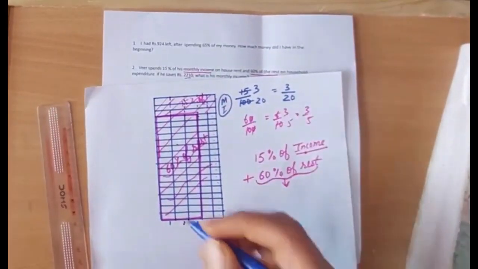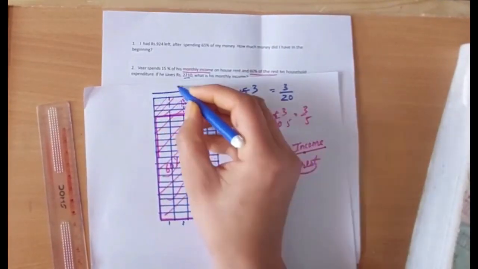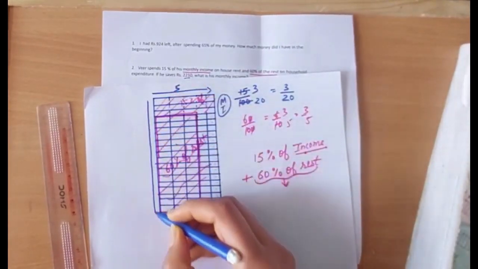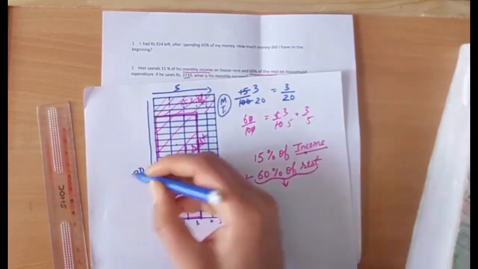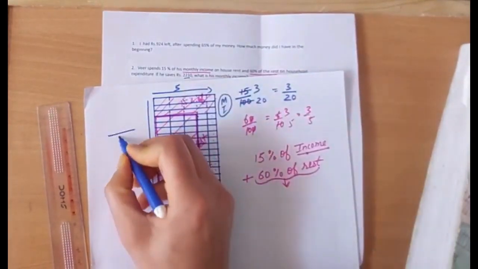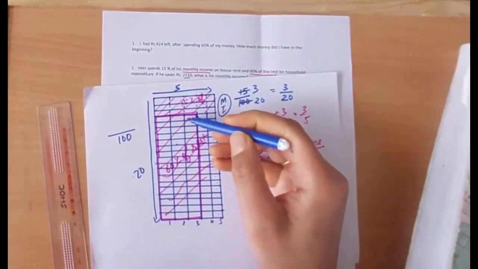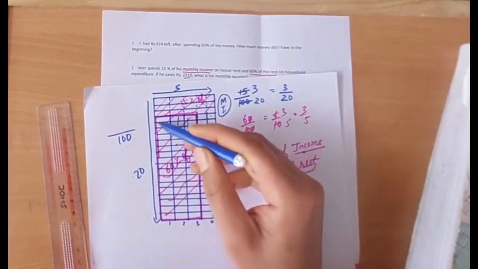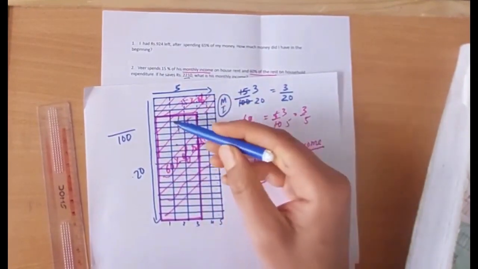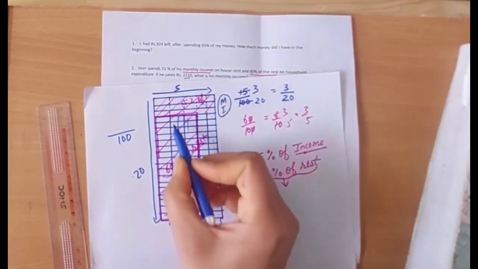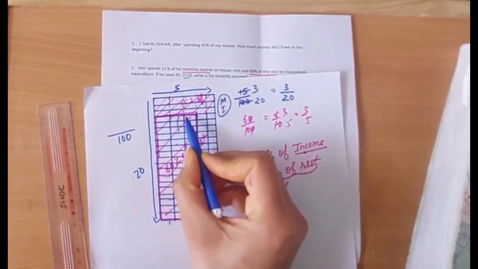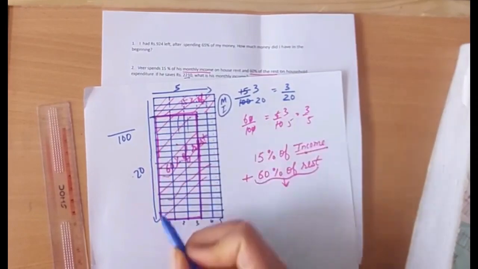Now how many pieces are there? You can see here are the 5 pieces, and this was 20. So 20 into 5, in total there are 100 pieces. Now we have to see this portion here, what percent is this of the whole. So let's find out of 100 how many pieces are there. If you see, there are 1, 2, 3. And how many from here till here?